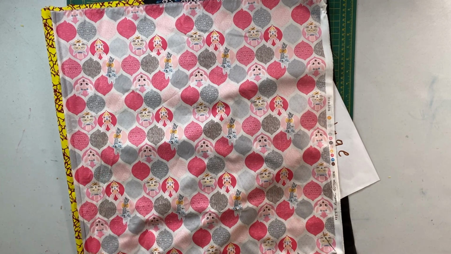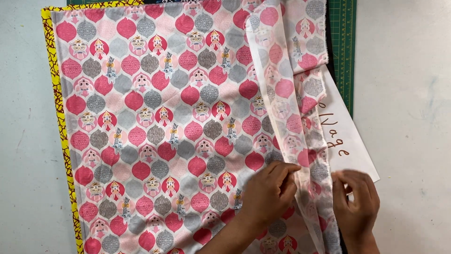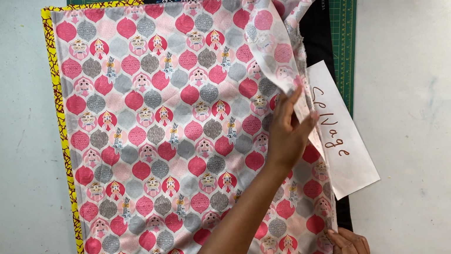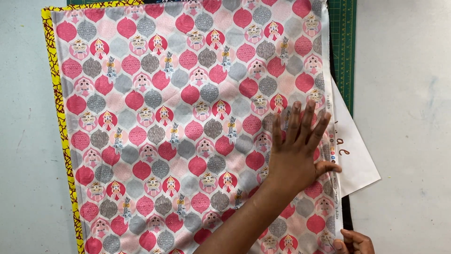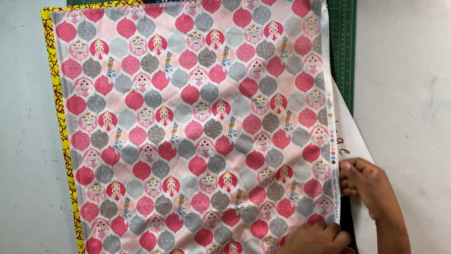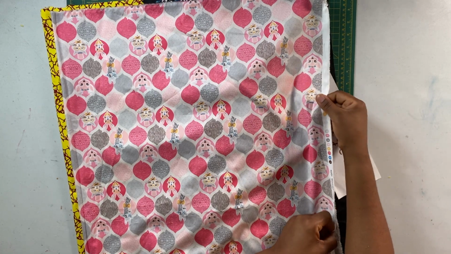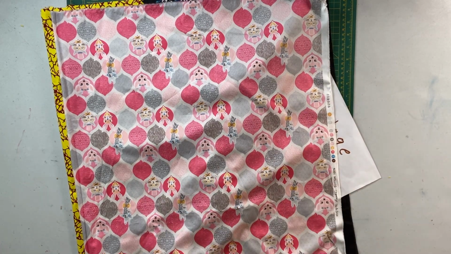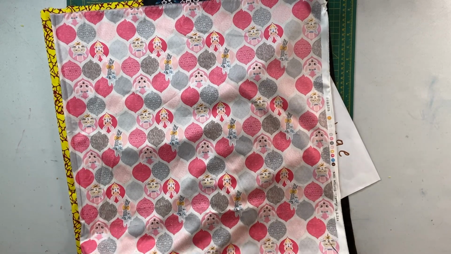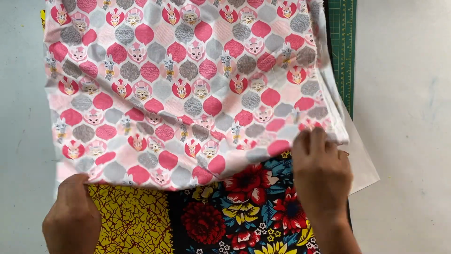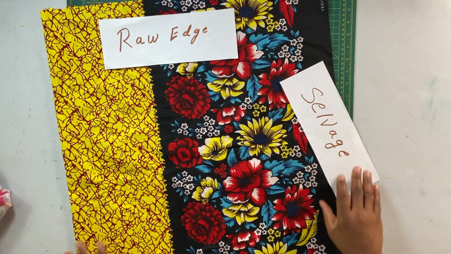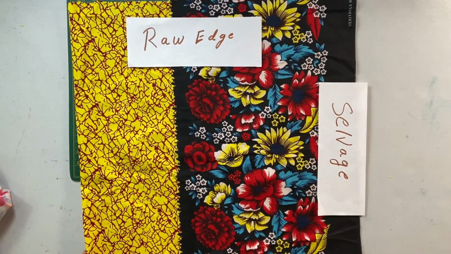Right, so that's the unique thing about the selvage. But the selvage is very, very important. We dive into selvage and understand it at a deeper level when we go, of course, to the advanced classes. But this is the strongest edge of the fabric. Keep that in mind as we go along. Okay, so let's move along here. All right, so we got that raw edge and selvage edge.